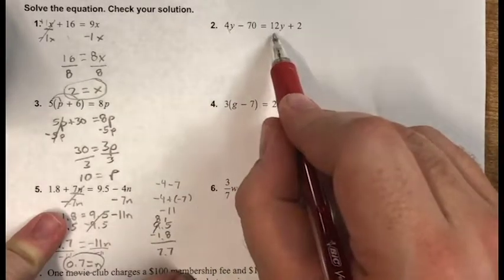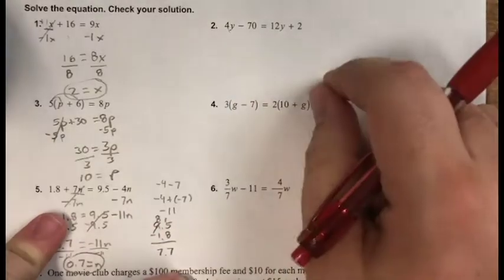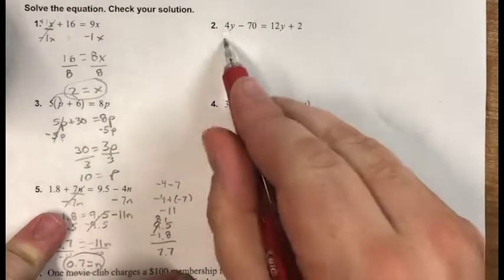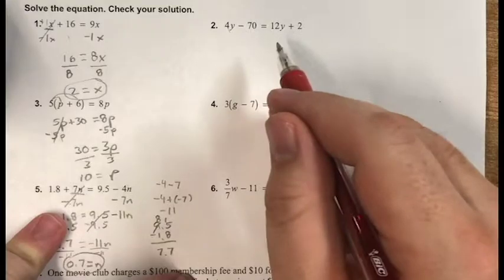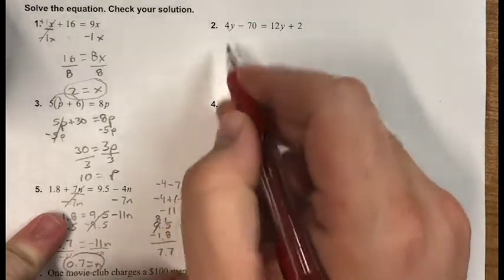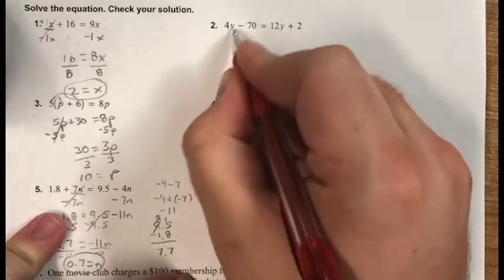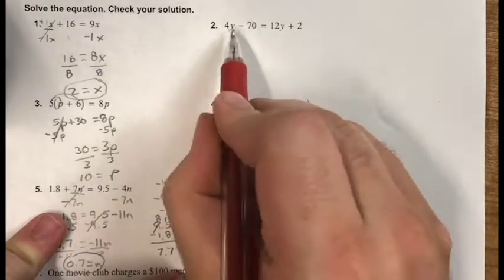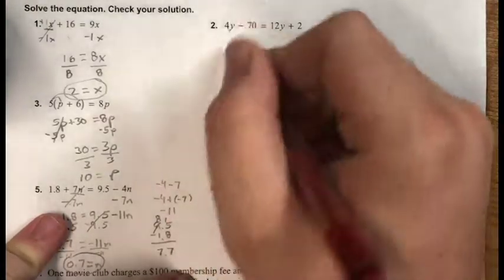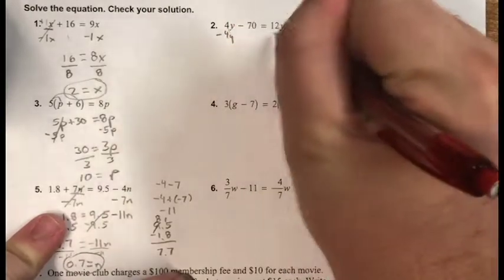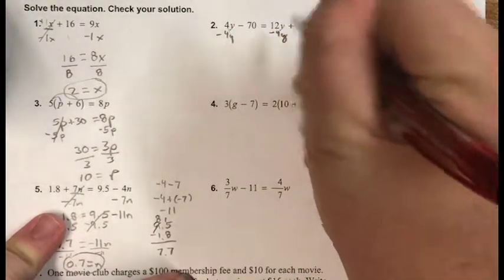Could I move the 12y instead? Yes, I can, but I don't want to. I want to move the 4y. Why? I don't know. I just don't like the guy. So I'm going to move this guy instead. And how do I move this whole 4y? I'm going to do its opposite. Since this is a positive, I do a minus 4y on both sides.